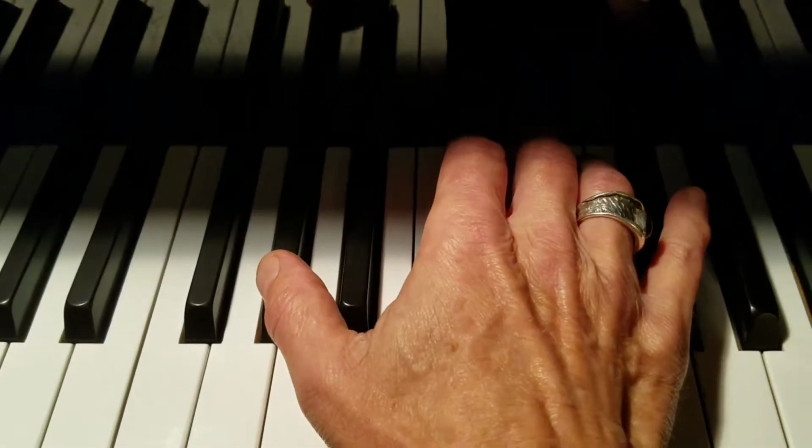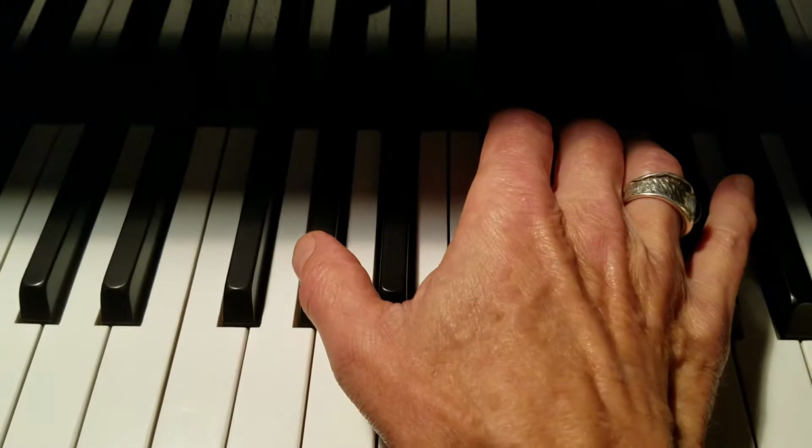And then the second section, we go down to a G sharp.